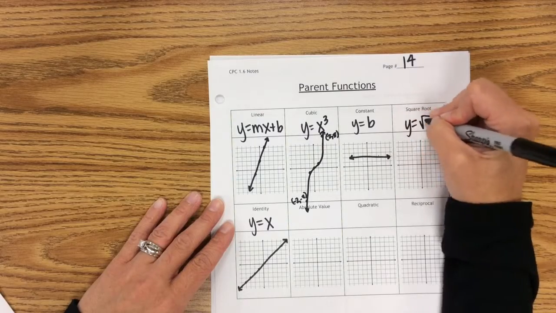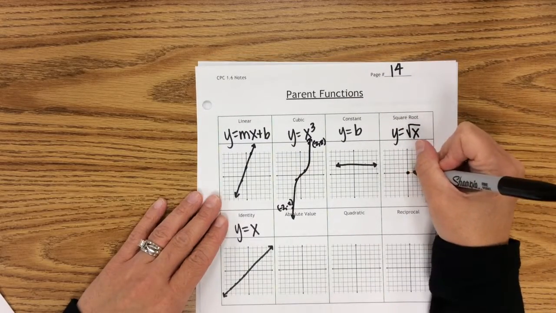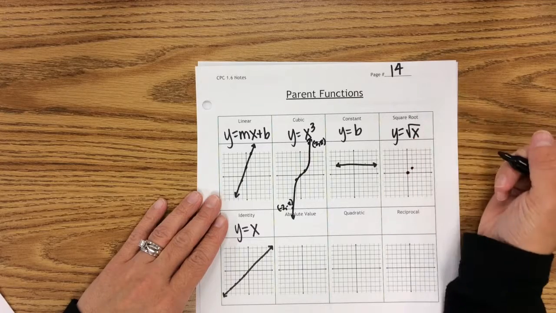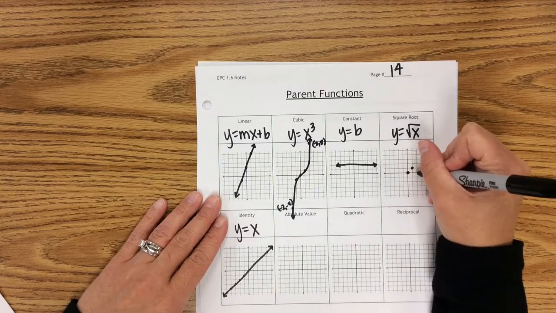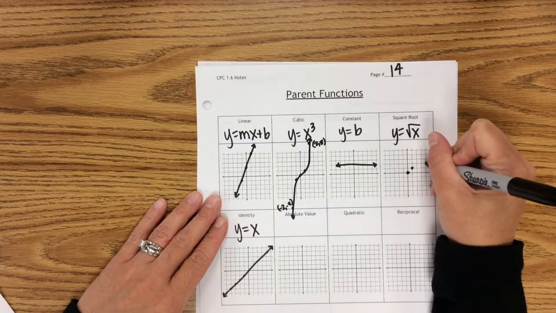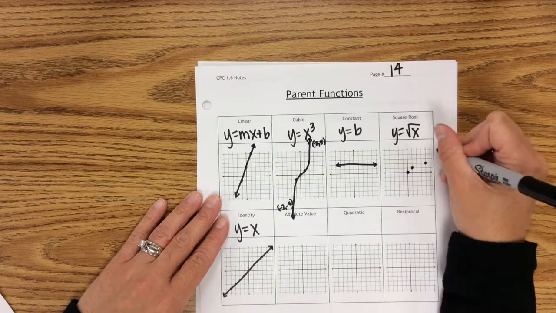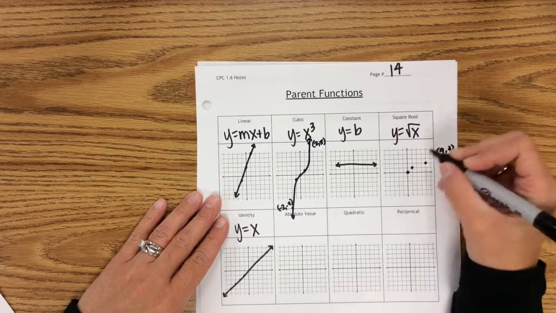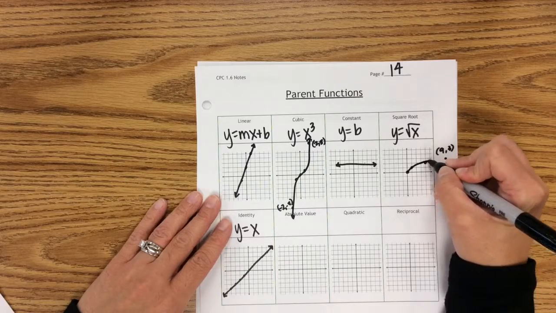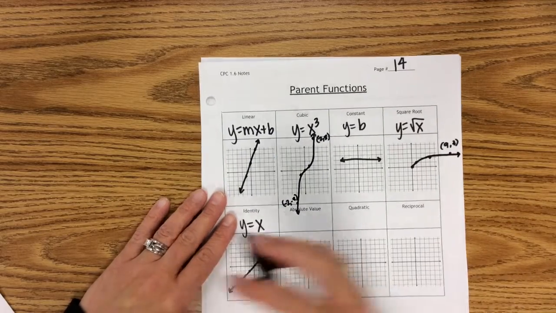The square root graph starts at the origin, 0, 0, and then over 1, up 1, because the square root of 1 is 1. Over 2, square root of 2, I don't know. Square root of 3, I don't know. Square root of 4 is 2. And square root of 9 is 3. So over 9, up 3. So the square root function looks like half a parabola that is laying down.